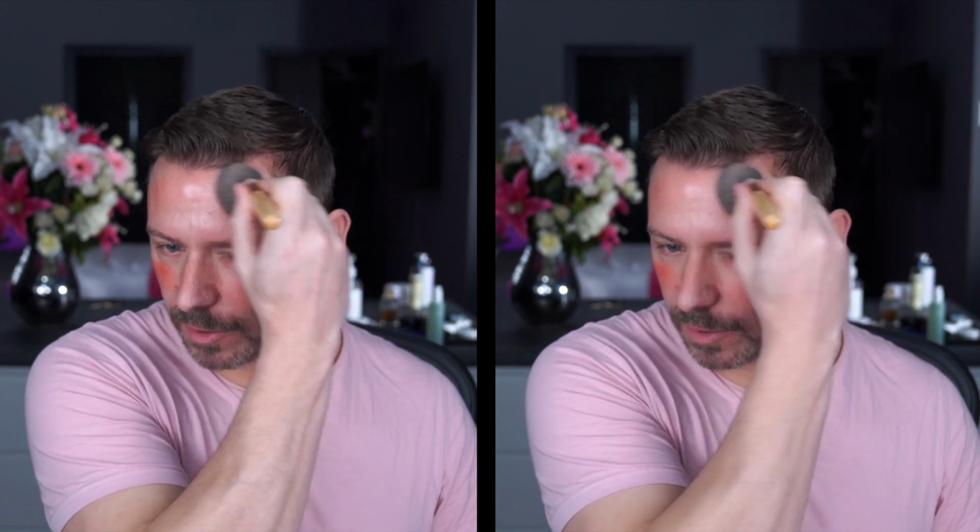Now the problem with filters is that they give the illusion that the subject has more beautiful, flawless skin, and that the product they're using will give you that result because of the filter, which it cannot. And that is the problem.